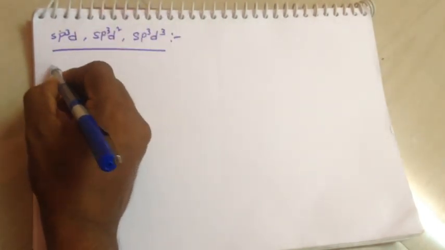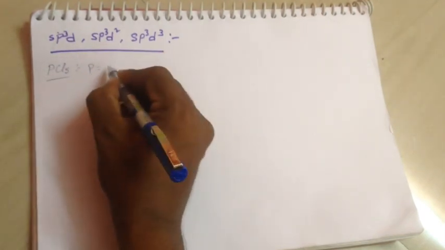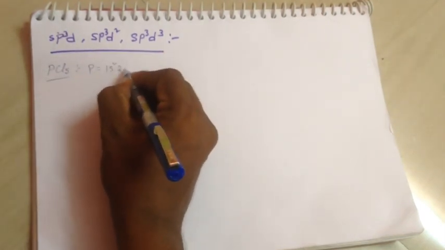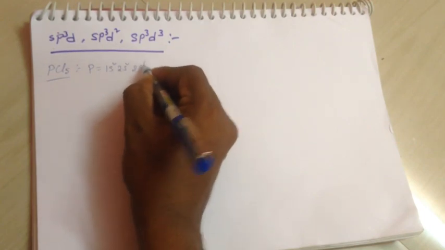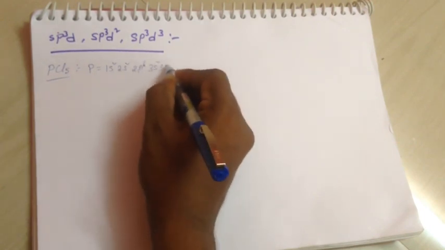Okay, now if you get a question, PCl5 belongs to which hybridization? What we discussed in the previous class, first we have to select the central atom. What is the central atom here? Phosphorus. Yes, phosphorus is the central atom. What is its electronic configuration? 1s2, 2s2, 2p6, 3s2, 3p3.